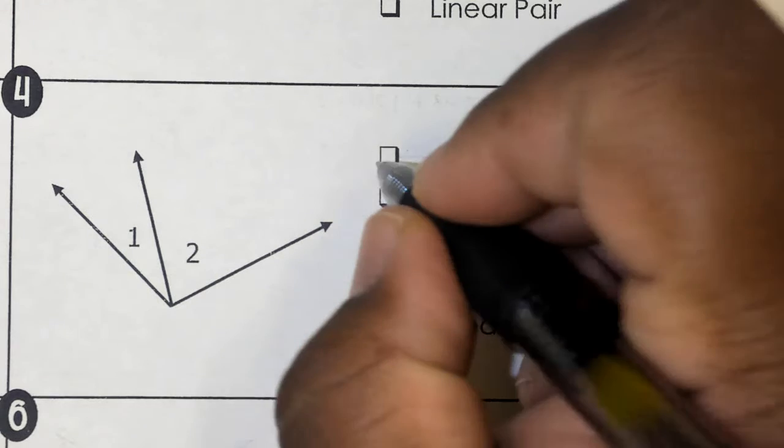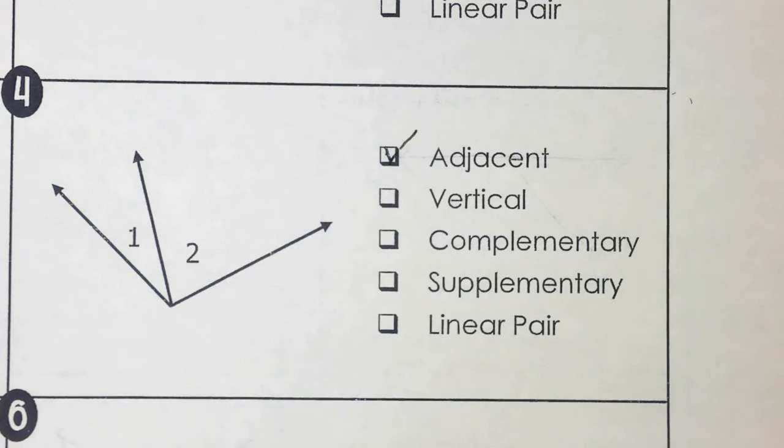Yeah, they're adjacent. Anything else? I'm asking you. Okay. Kevin, you were about to tell me something? Are they complementary? They are not. No. Lucas was right. He said he didn't think so. There is nothing else that they are.